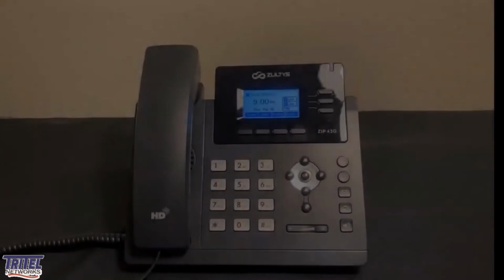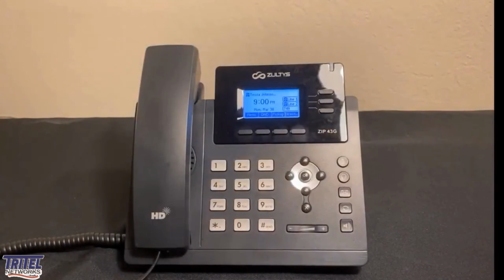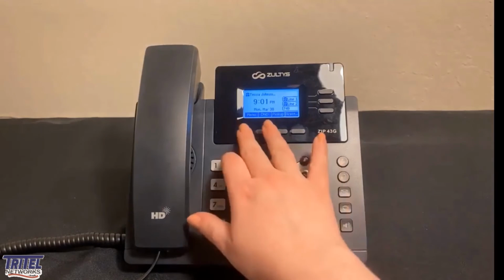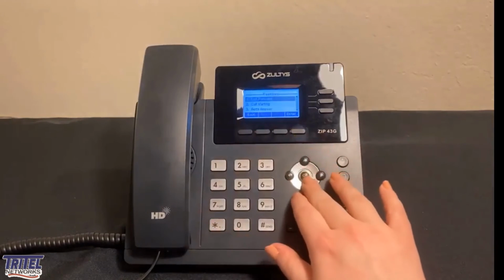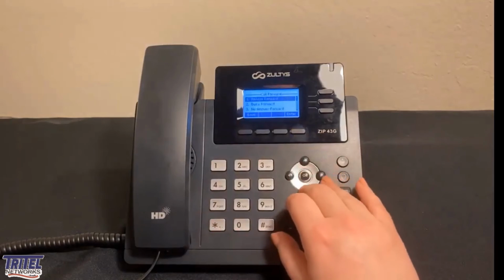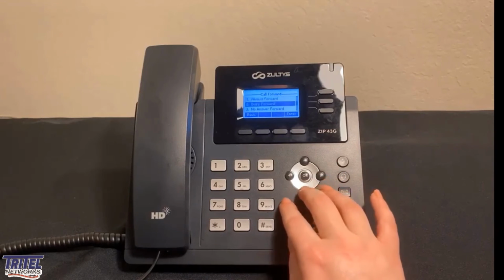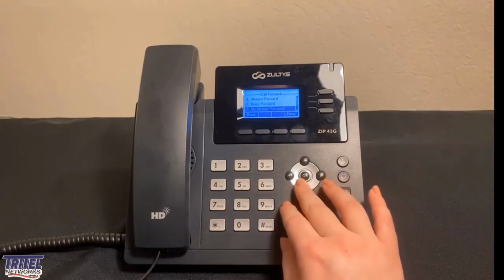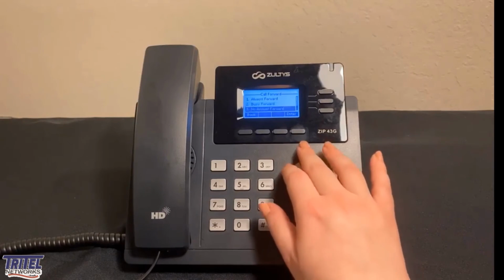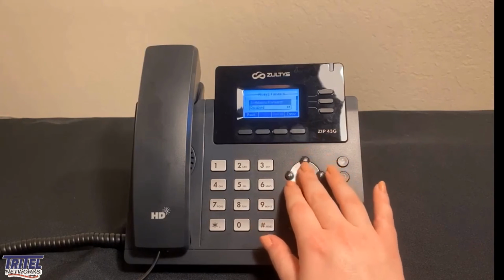Another useful capability available from your phone is call forwarding. For example, if you're going on vacation and want all your phone calls forwarded to a coworker while you're gone, press Menu and find Features, then Call Forward. You can forward all incoming calls with Always, forward calls only when you're busy with another call, or forward calls that you don't answer. We will do Always.